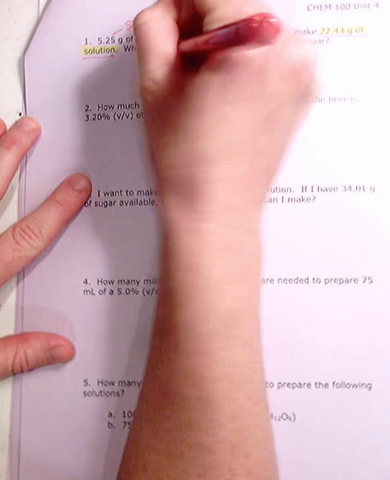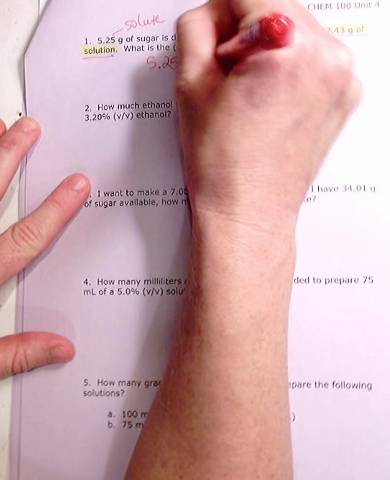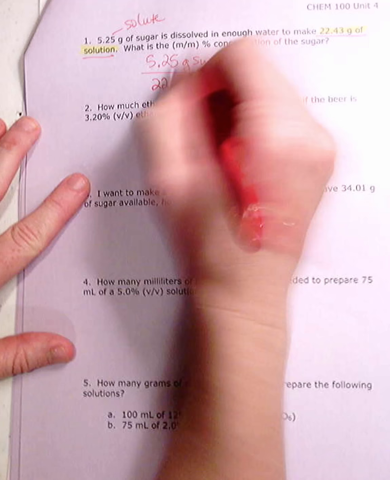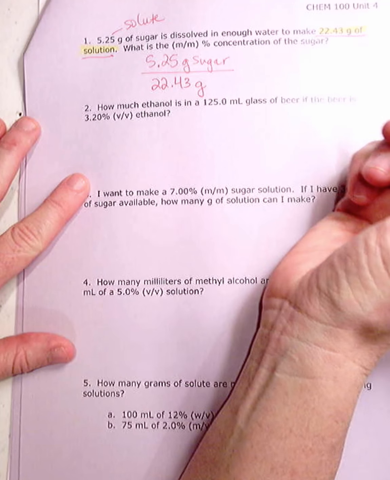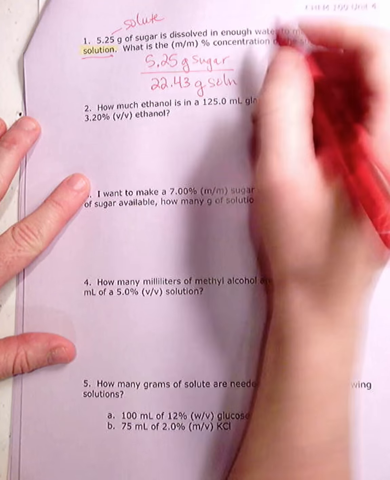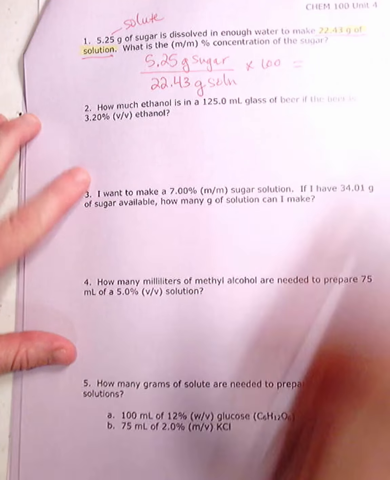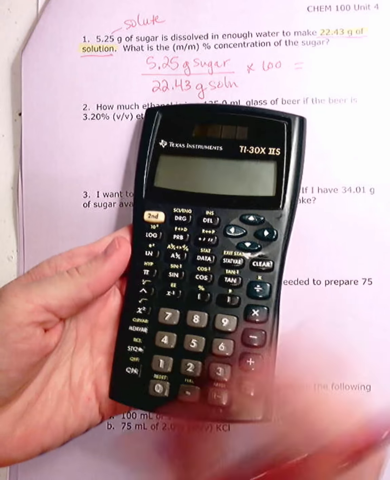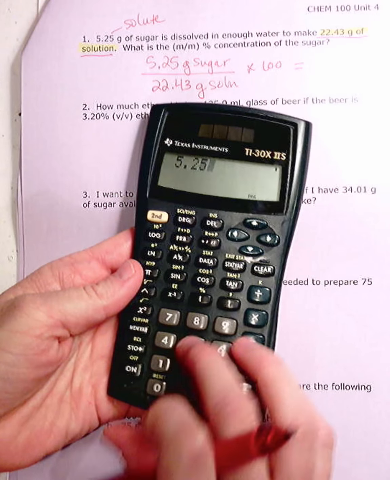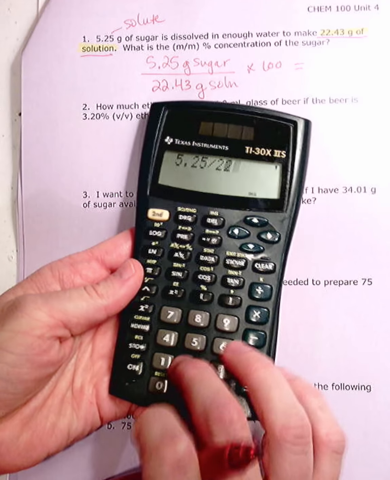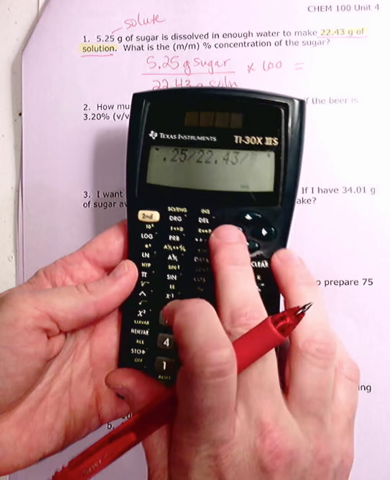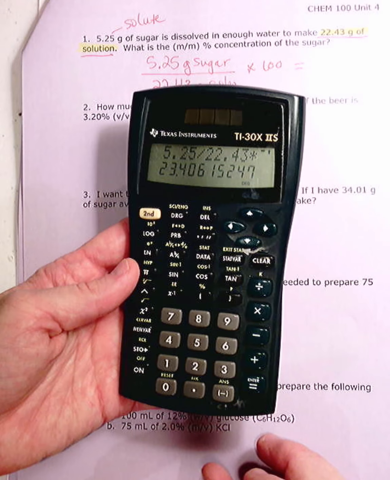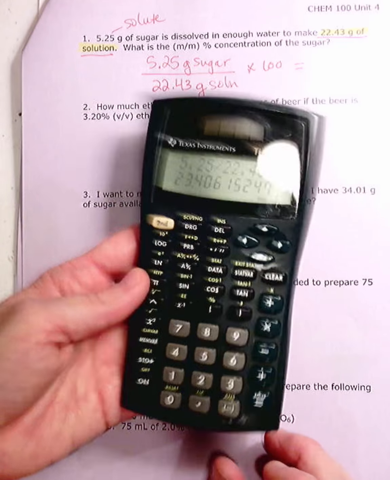Okay, so 5.25 grams of sugar divided by 22.43 grams of solution times 100, plug and chug, and check your sig figs. So I have 5.25 divided by 22.43 times 100 gives me 23.406152447.